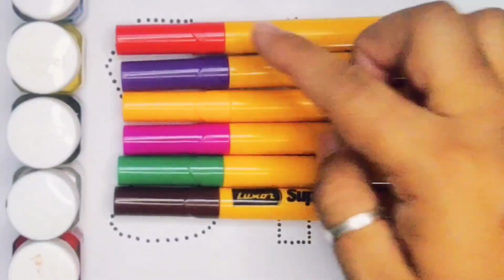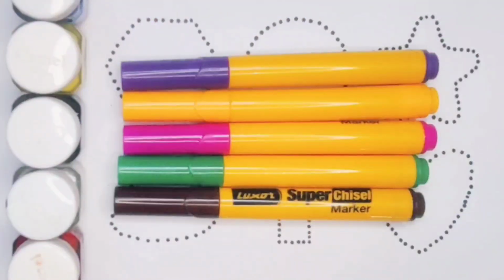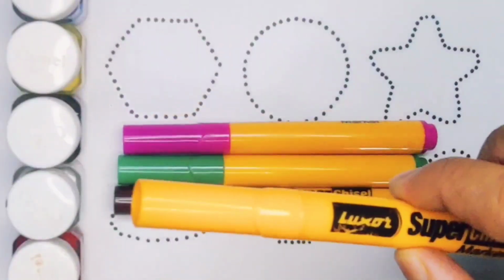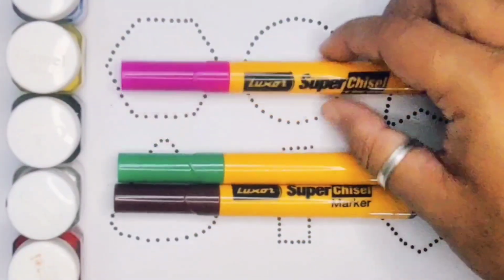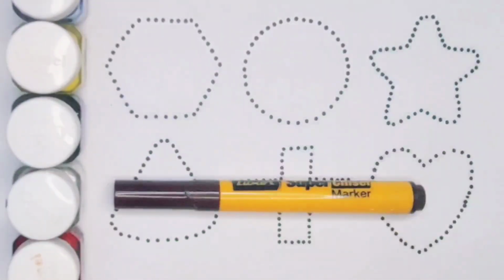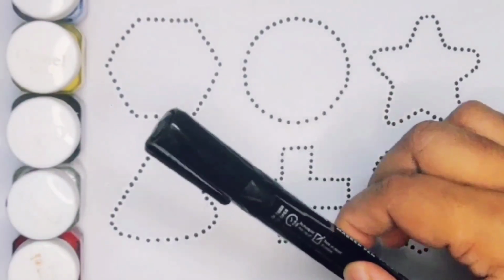First we're going to know the colors name. Red color, purple color, orange color, pink color, green color, chocolate color and black color.